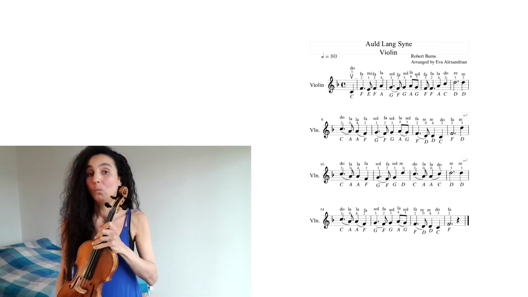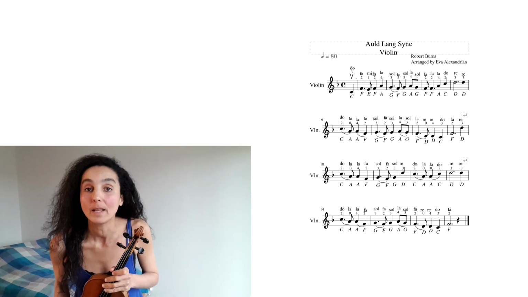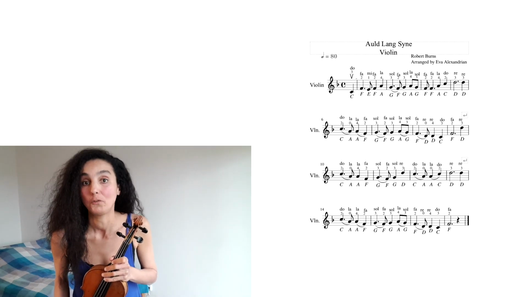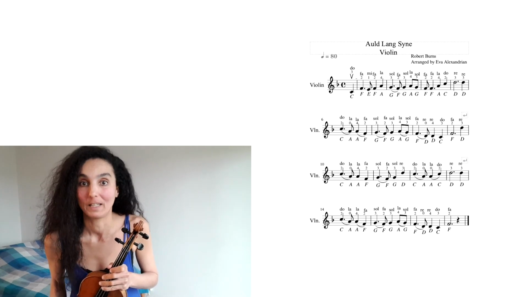Can you guess the key? We have one flat in a key, which means we are in, did I hear it right? If you said C major, it's not right. If you said G major, it's not right. But if you said F major, you're exactly right.